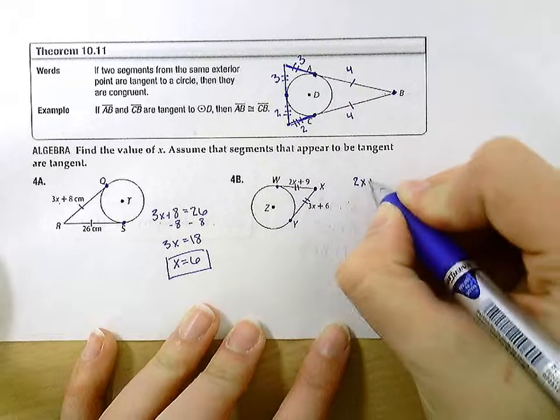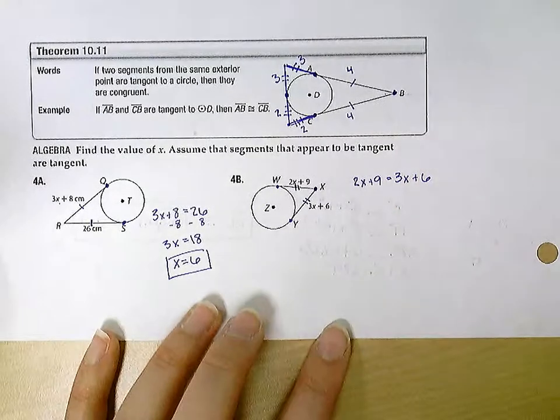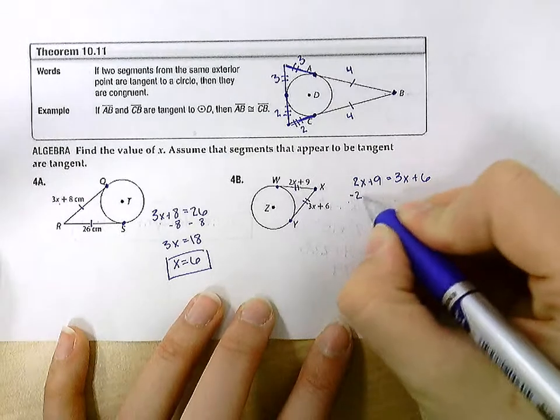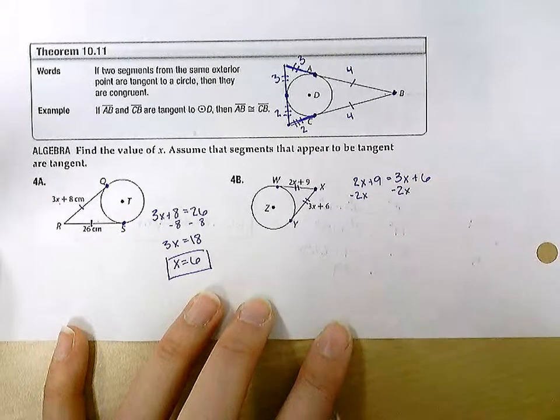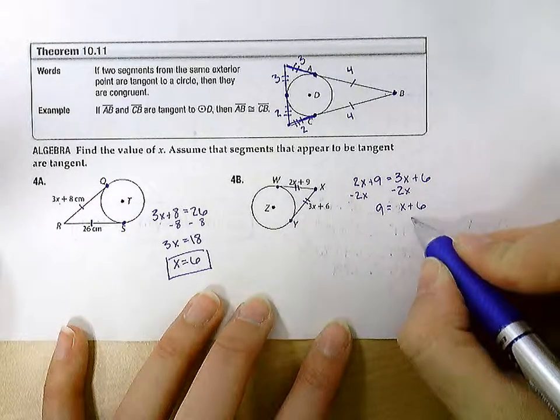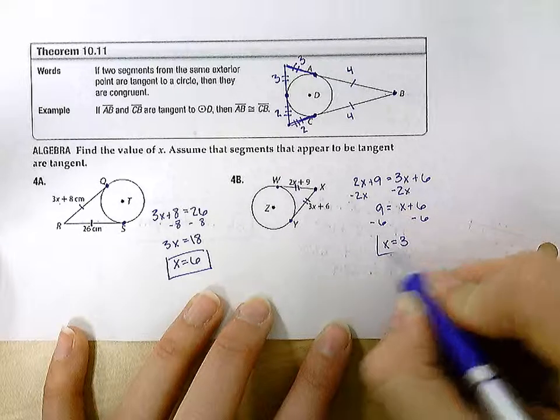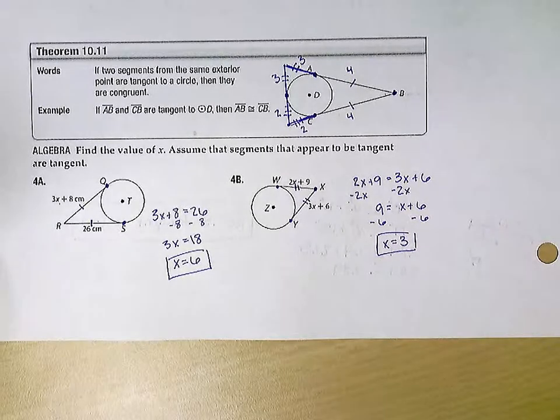So we have 2x plus 9 equals 3x plus 6. I'll subtract 2x. 9 is equal to x plus 6. Subtract 6. x equals 3.